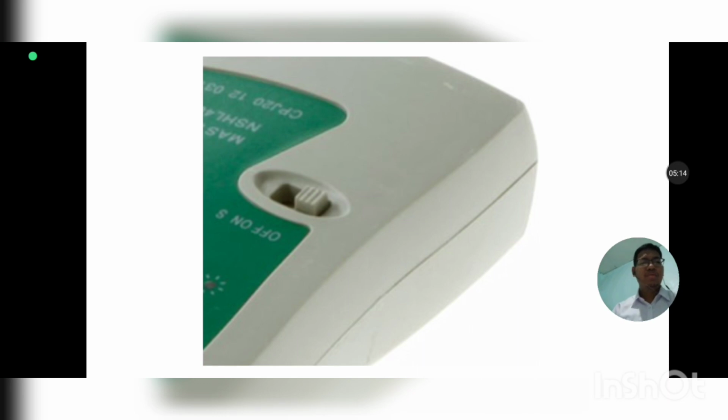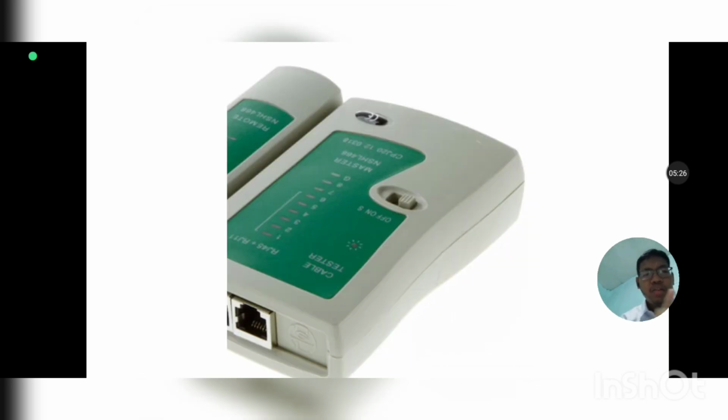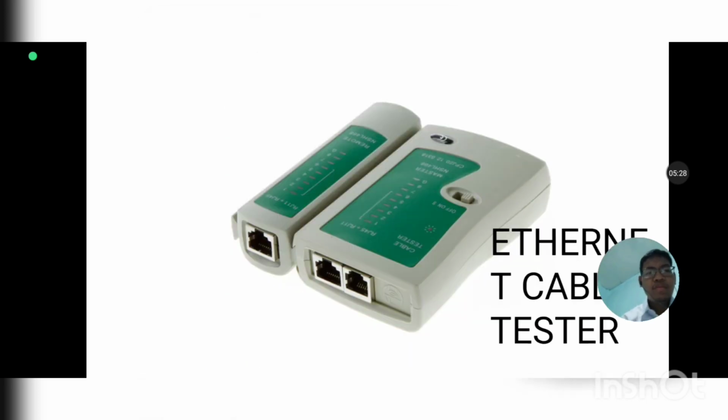Yes, William, you're raising your hand. What image is this? A LAN tester. Let's see if it's a LAN tester. Okay, it's an Ethernet cable tester. So let's give him a round of applause. Very good.